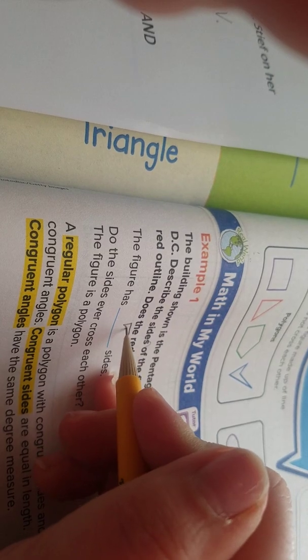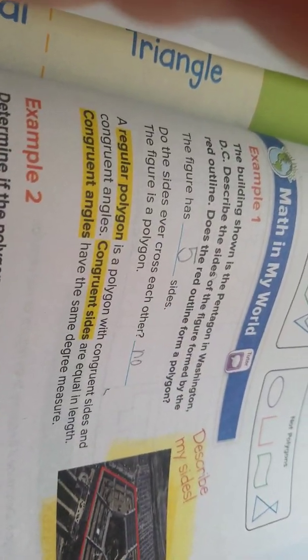That's what we're focusing on. How many sides are there? How many line segments make up the figure? 1, 2, 3, 4, 5. We're going to record that here, that there are 5 sides. Do any of them cross each other? No. And there's no gaps. This is a polygon, boys and girls, this pentagon figure.